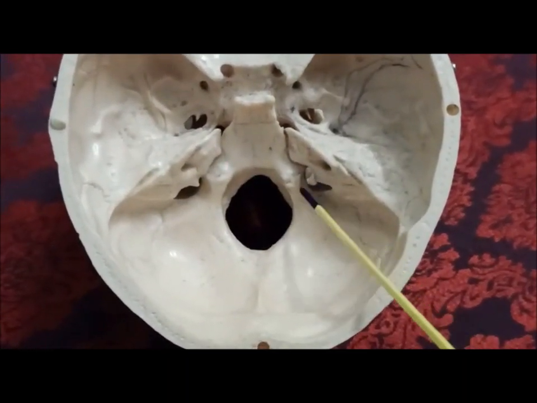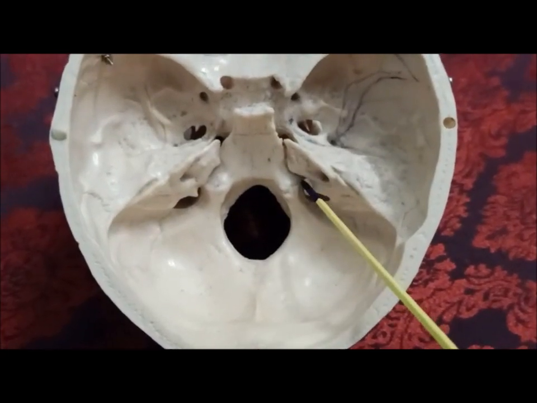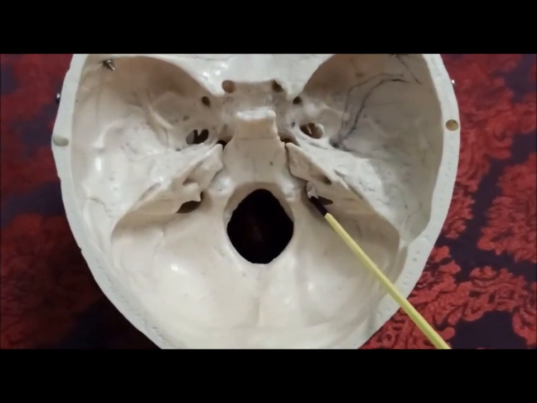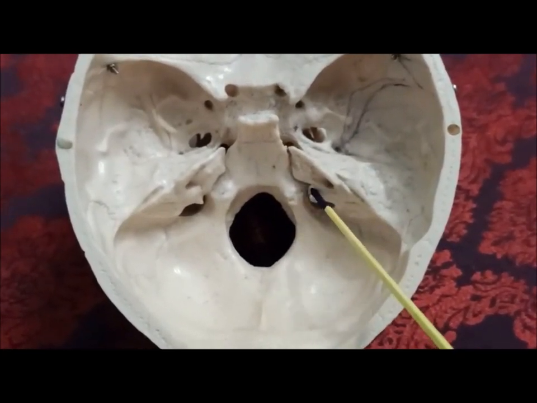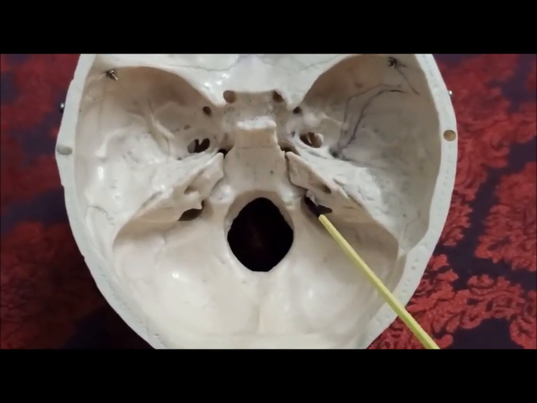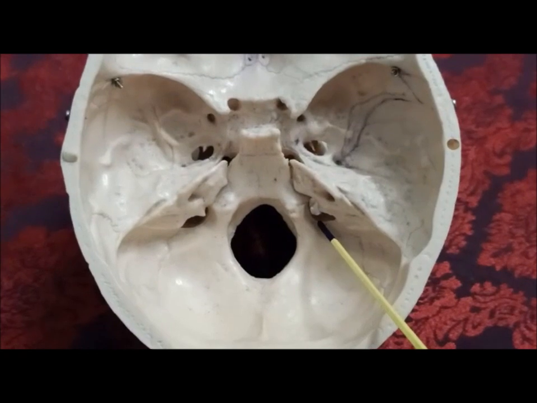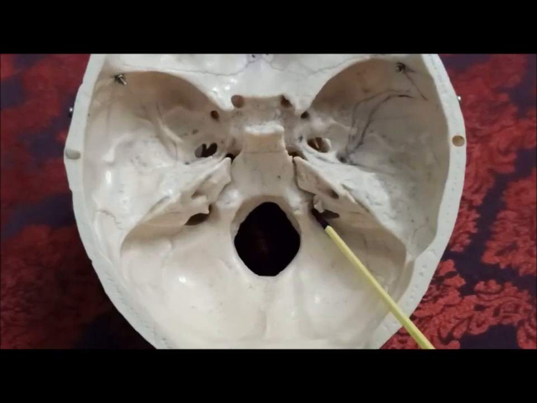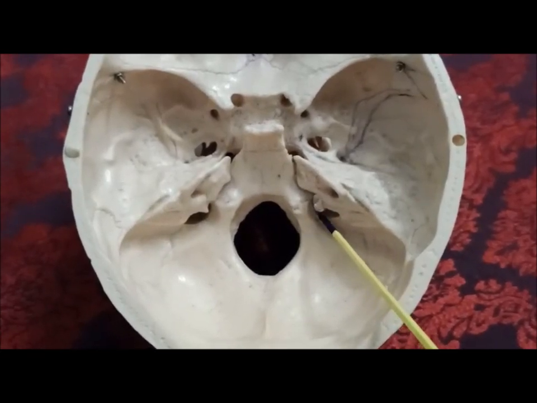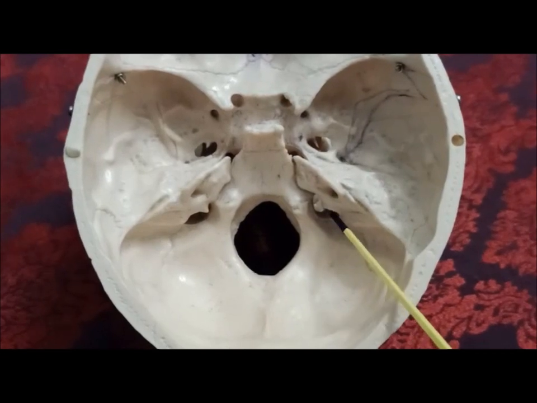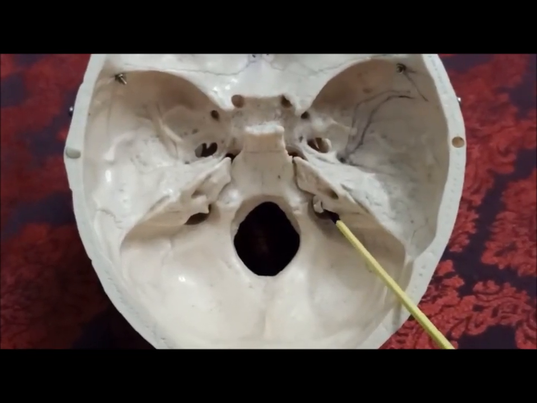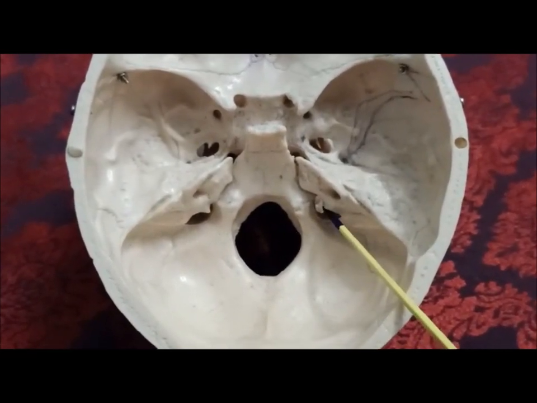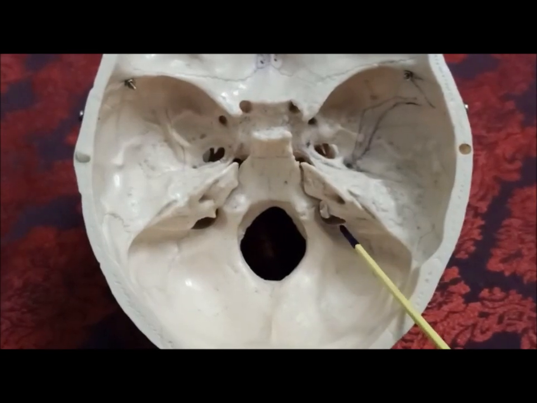By two bony spicules, it is divisible into three compartments: anterior compartment, intermediate compartment and posterior compartment. Anterior compartment transmits inferior petrosal sinus. Middle compartment transmits the cranial nerve 9, 10, 11, meningeal branch of the ascending pharyngeal artery, okay, and posterior compartment gives passage to internal jugular vein, then meningeal branch of the occipital artery and sigmoid sinus.